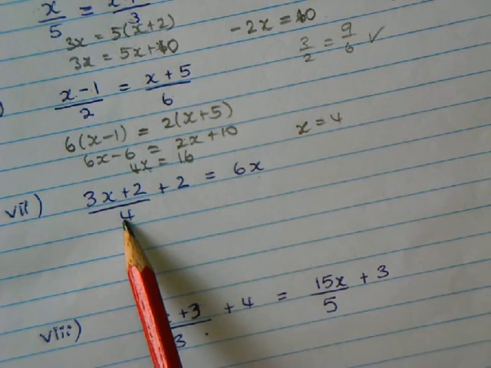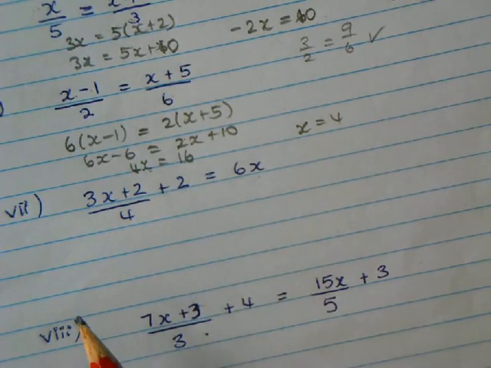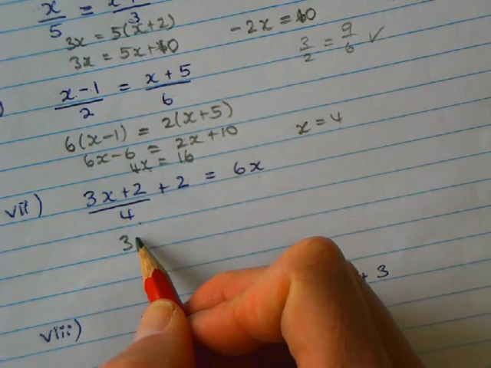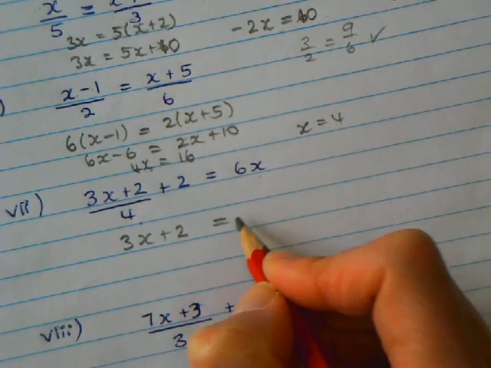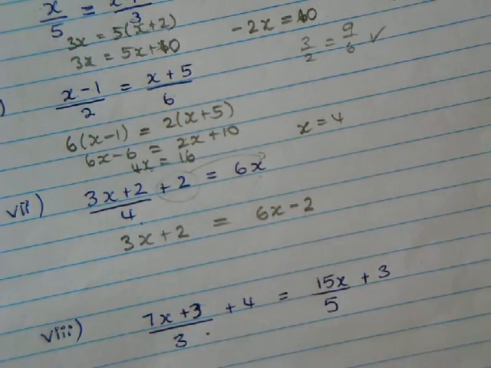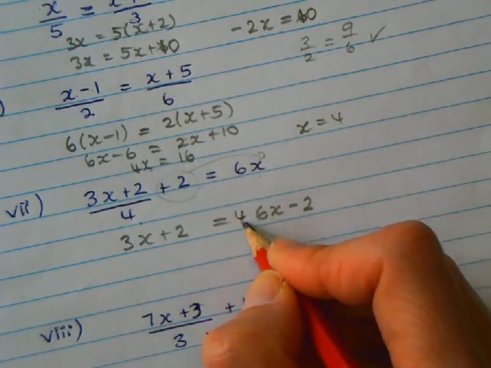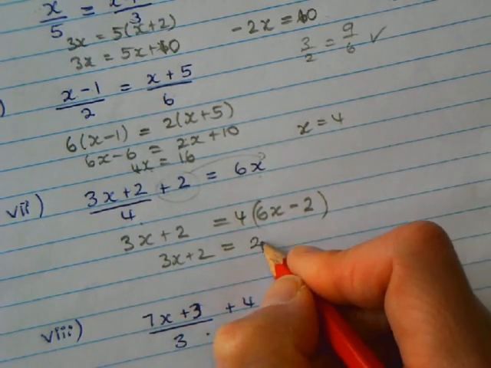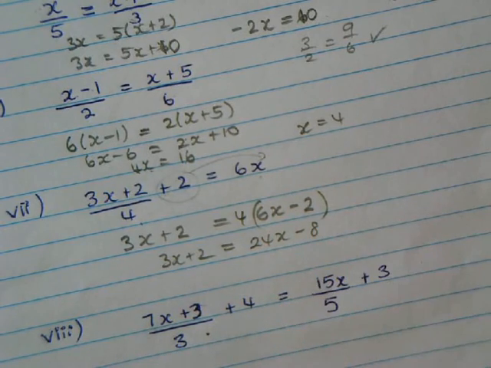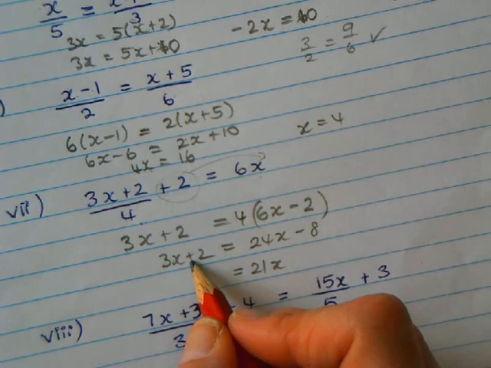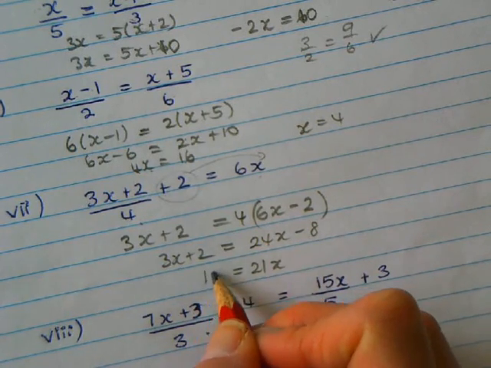The interesting thing here is we're dividing by 4, then adding 2 to equal 6x. And what a lot of students do is they multiply through by 4 to the other side, forgetting that if they're going to do that, they've got to multiply this 2 by 4. So my advice is don't multiply by 4 first, move the 2 across. So you're going to have 3x plus 2 equals 6x, take away 2. So I'm moving that 2 across first. Now, to do it times by 4, I simply do that. So now I'm going to have 3x plus 2 equals 24x minus 8.